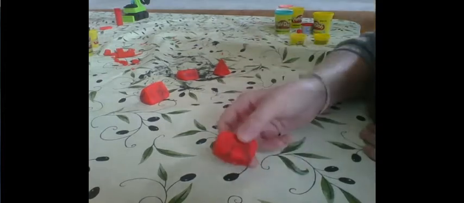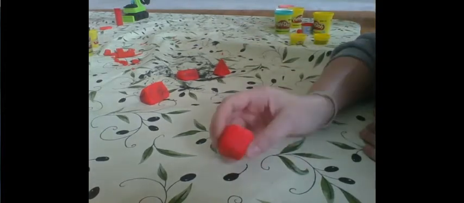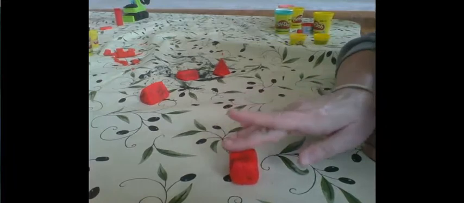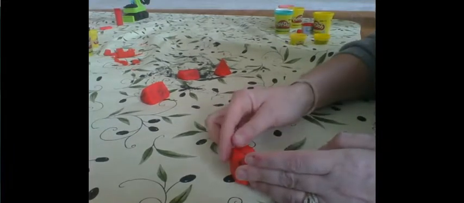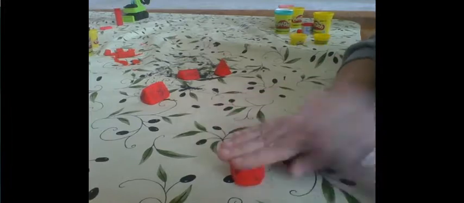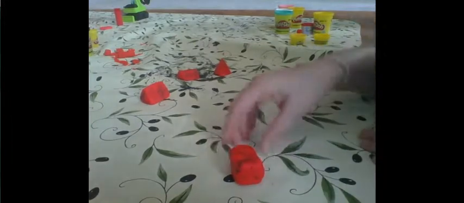So we're going to start with our rectangular prism. I've got some helpers here. I've got my 7th grader Brooke, you might know her, and then I've got my 4th grader Logan. All right, so Brooke's going to help us out.